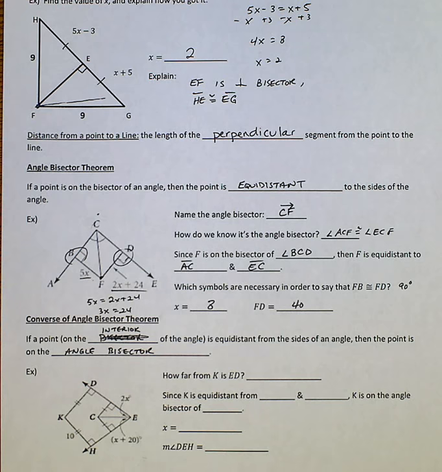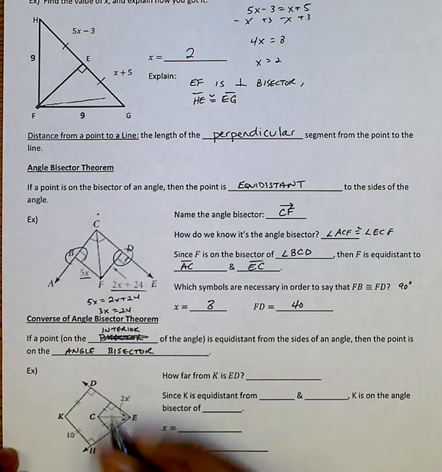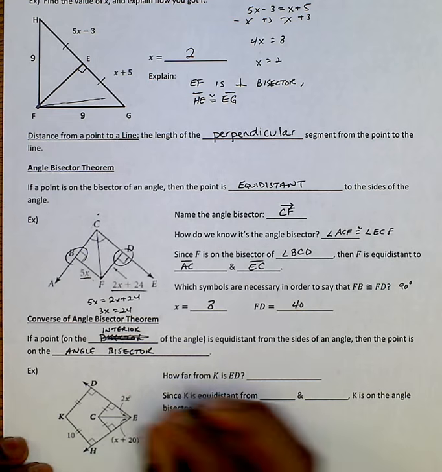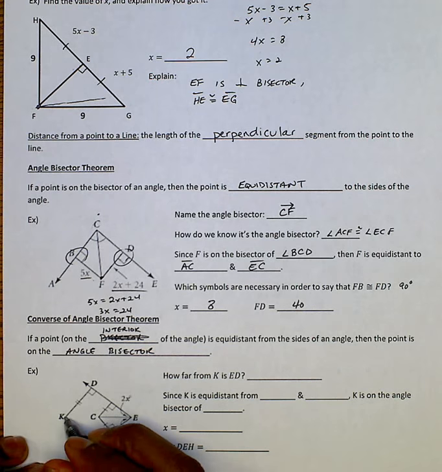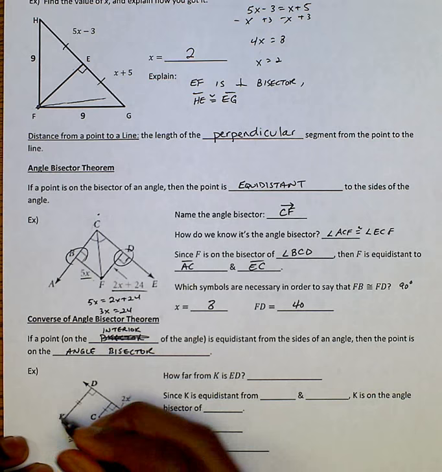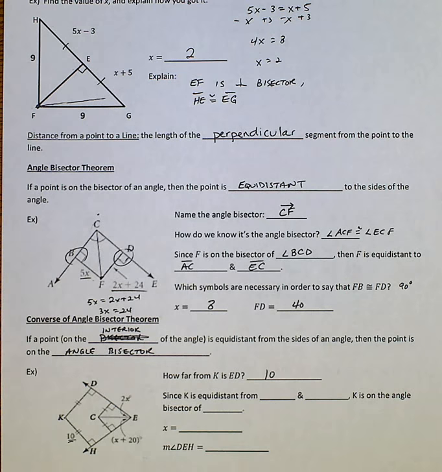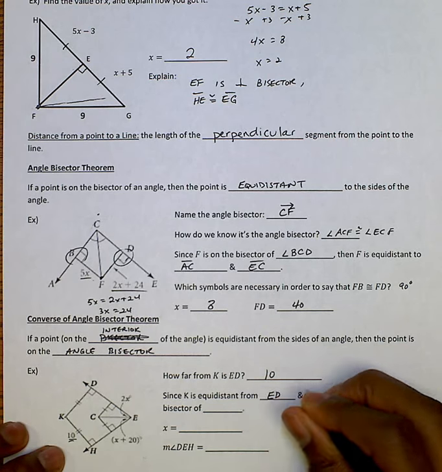Now answering this question, it says how far from K is ED? So here's ED. We see that K is 10 units from EH, and so K has to be 10 units from ED, since K is equidistant from ED and EH.